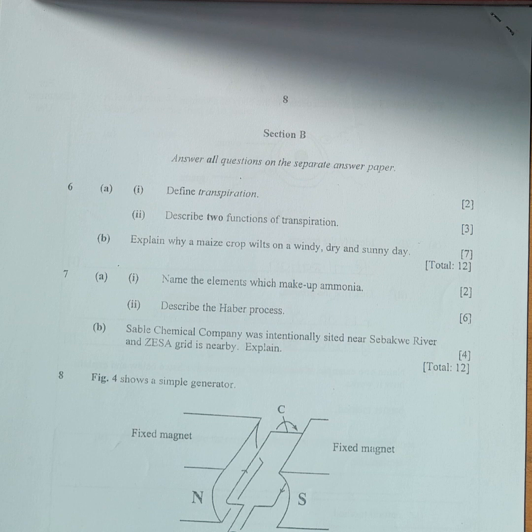Number 7a, part 1, which is saying, name the elements which make up ammonia. So ammonia is a combination of nitrogen and hydrogen. By stating nitrogen and hydrogen, you get the 2 marks. And then on 7a, part 2, it is saying describe the Haber process.